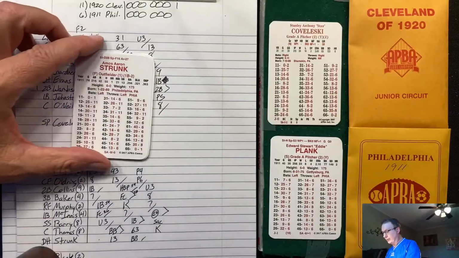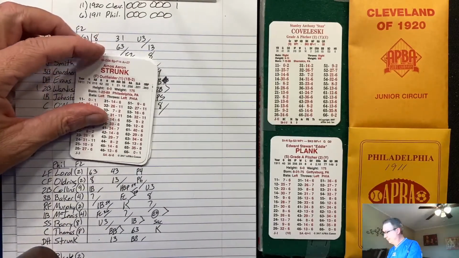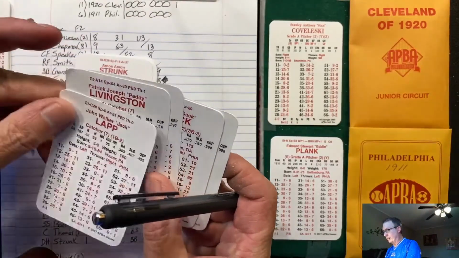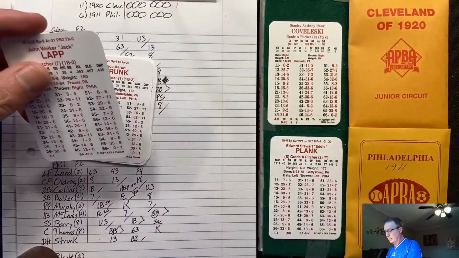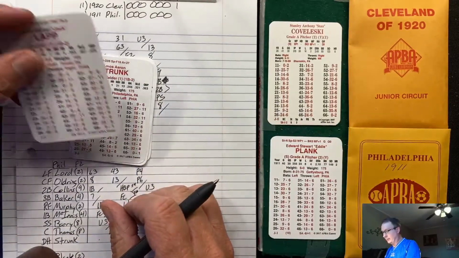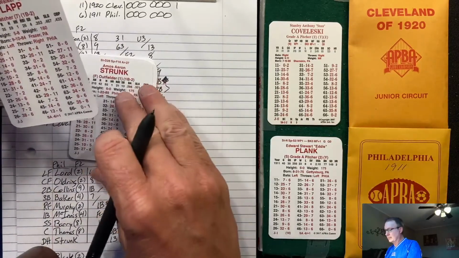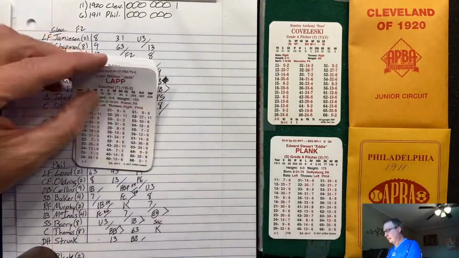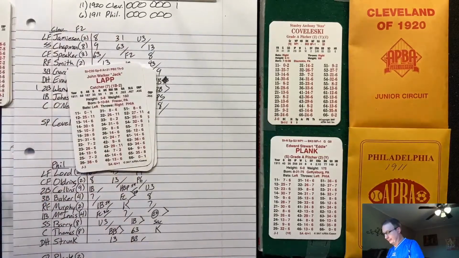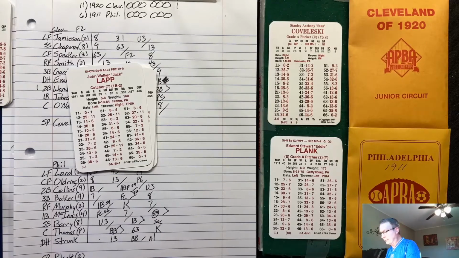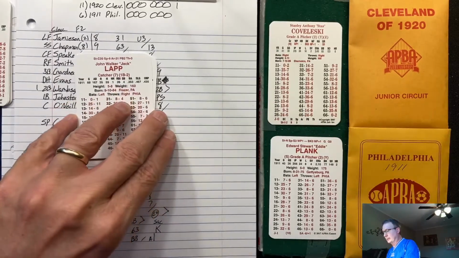The DH, Aaron Strunk. But he's not going to bat, I don't think. No, he's not going to bat. It's going to be Jack Lapp. Jack Lapp, .353 batting average.